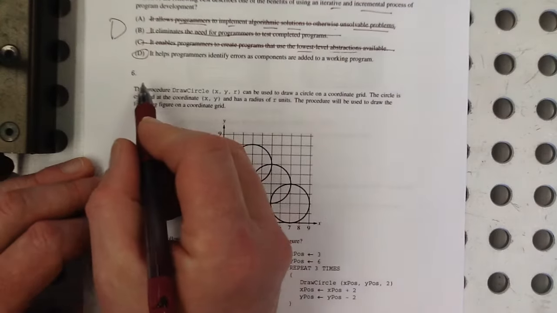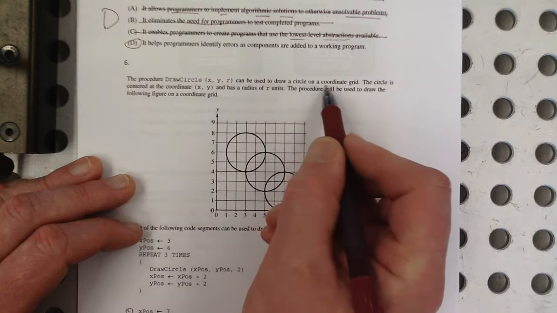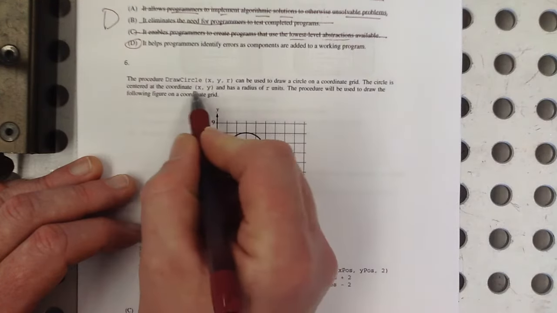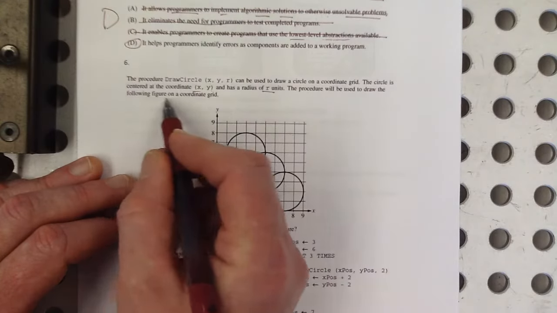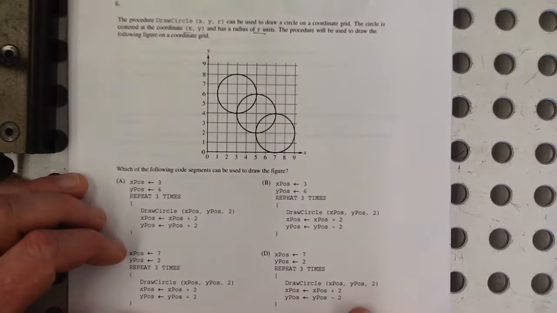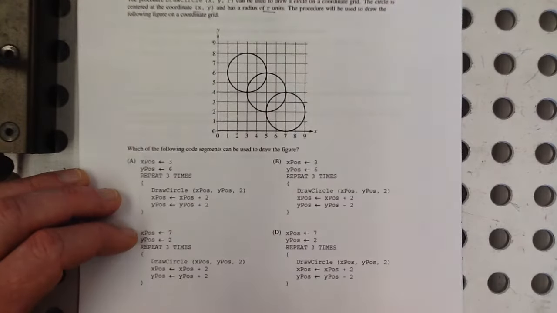Number 6. The procedure draw circle XYR can be used to draw a circle on a coordinate grid. The circle is centered at XY and has a radius of R. The procedure will be used to draw the following figure right here. So which of the following segments is going to do this?